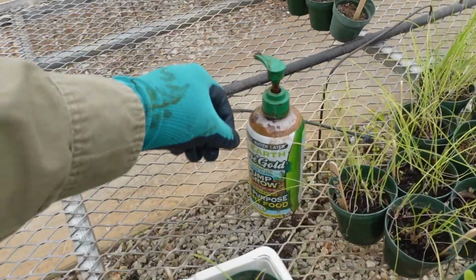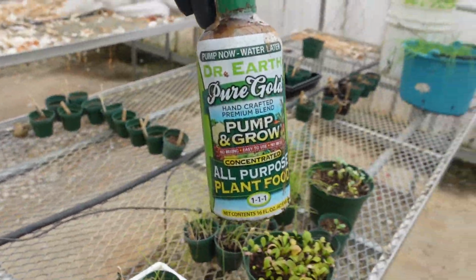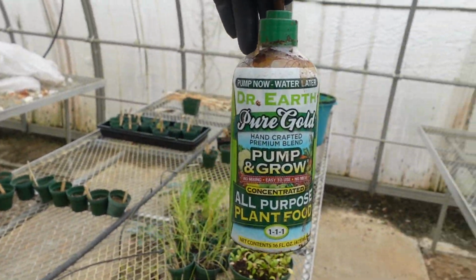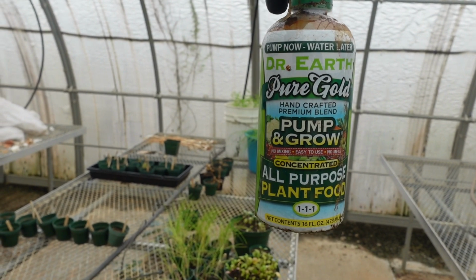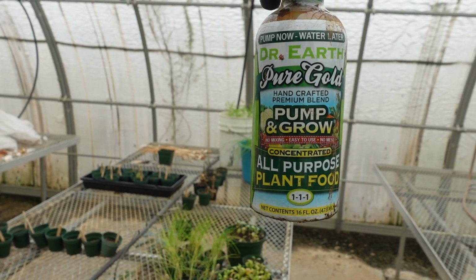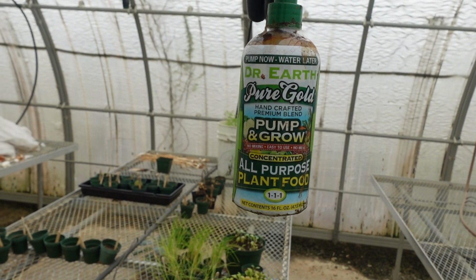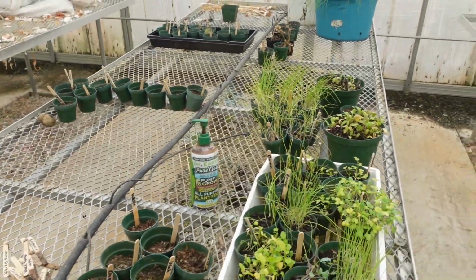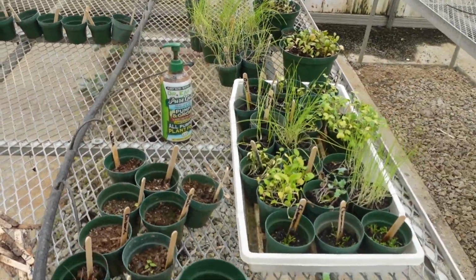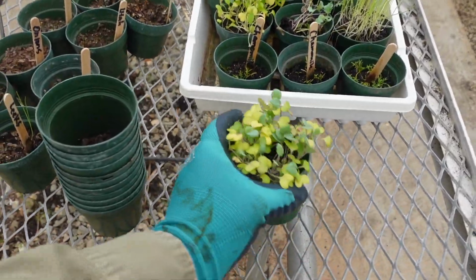We mentioned this before in a video when we were talking about seedlings, and this is a great product to have, the Dr. Earth's Pure Gold Handcrafted Premium Blend Pump and Grow All-Purpose Plant Food. It's a liquid. Again, liquids are taken up so much faster by your plants than the little pebbles.